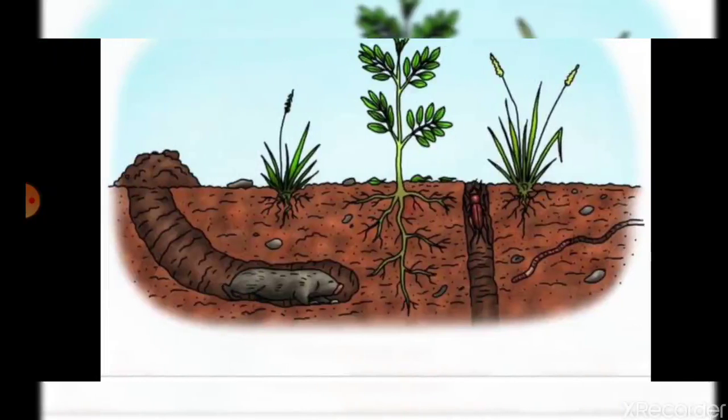Soil. Both plants and animals depend on soil for their survival. Plants obtain water and minerals from soil. A number of animals such as rats, snakes, insects and earthworms live in the soil.